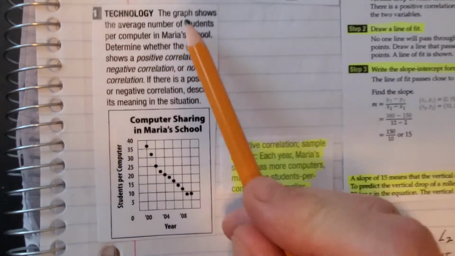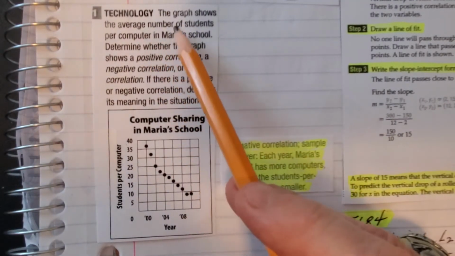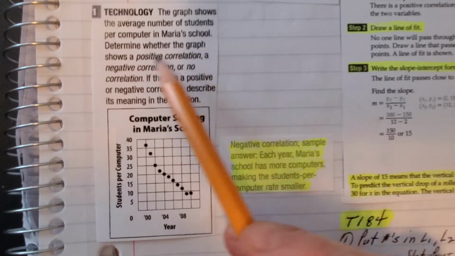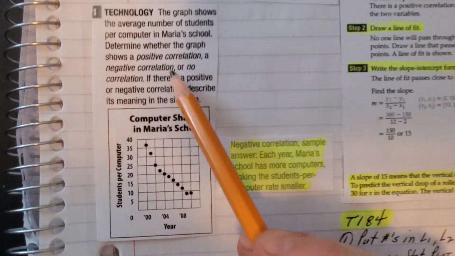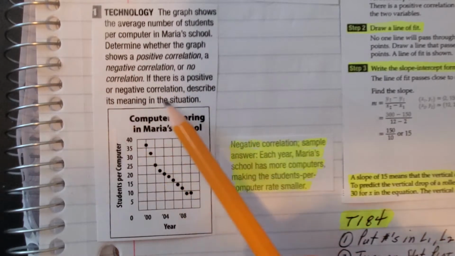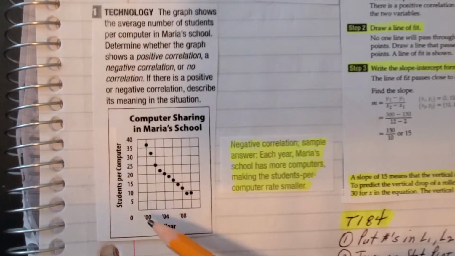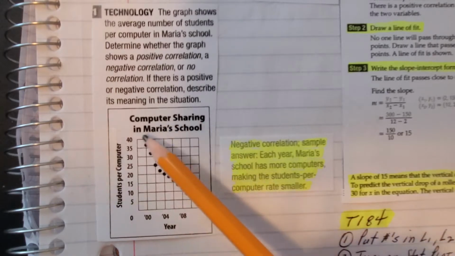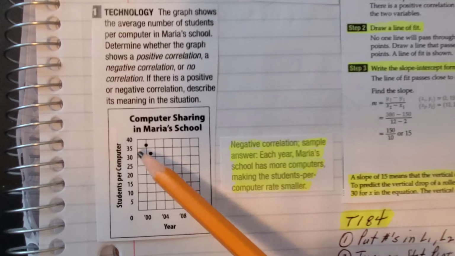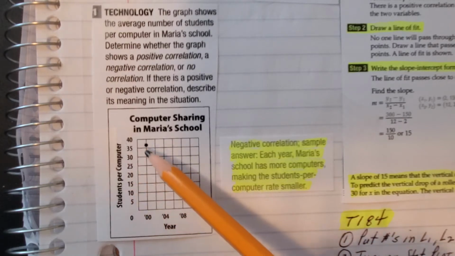The graph on this one shows the average number of students per computer in Maria's school. Determine whether the graph shows a positive correlation, negative correlation, or no correlation. If there's a positive or negative correlation, describe its meaning. Again, we're looking at computer sharing in Maria's school. As the years go up, you can see the students per computer goes down.